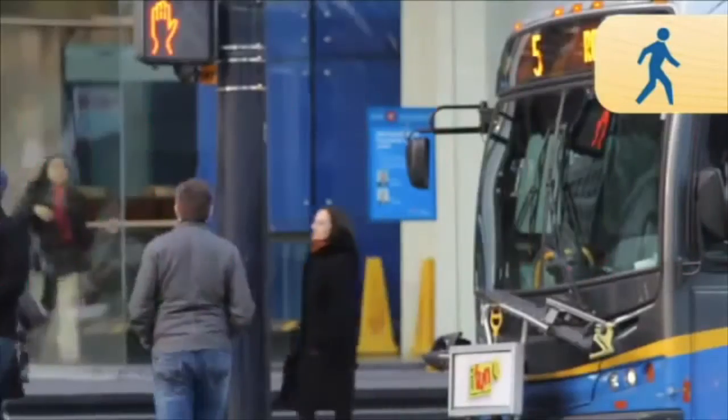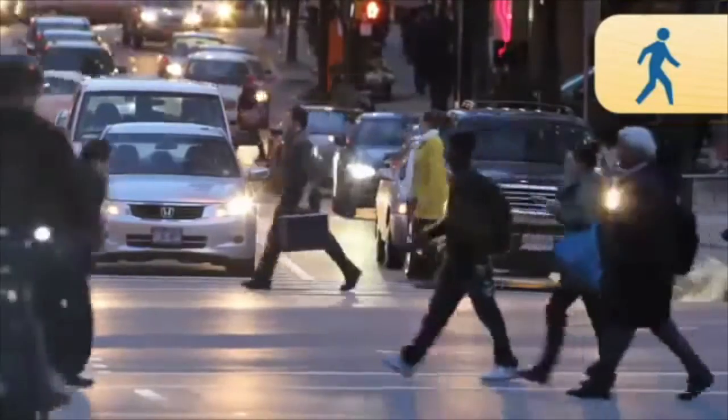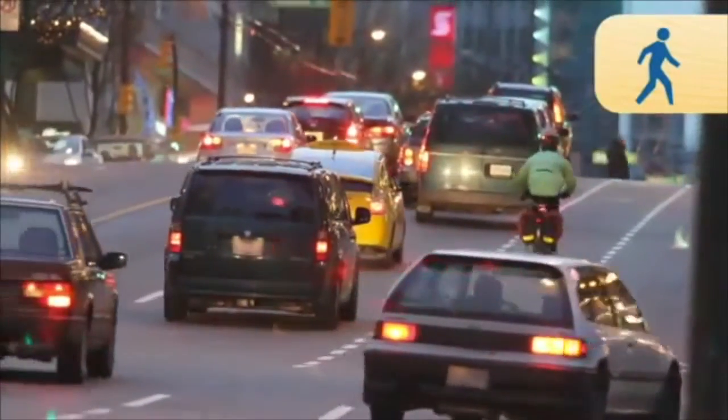If you're walking, make sure you obey traffic lights and cross the street at a corner or crosswalk. Be sure that drivers can see you before you step out into the street. The rules of the road state that pedestrians have the right of way, then bicycles, then vehicles. Remember, vehicles drive on the right side of the road. If there's no sidewalk, walk on the left side of the road, facing traffic.